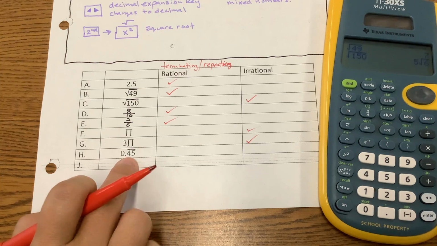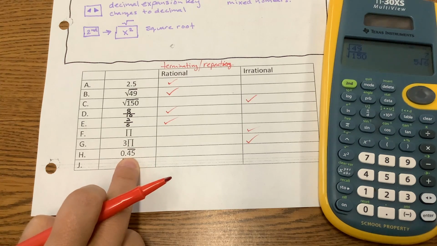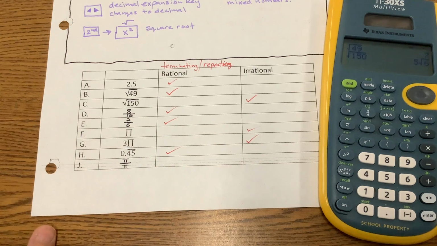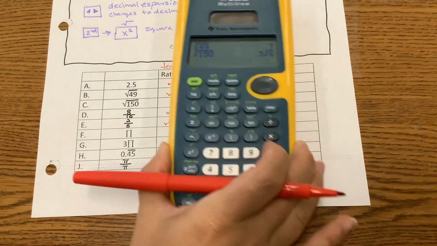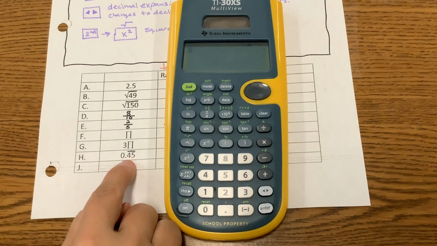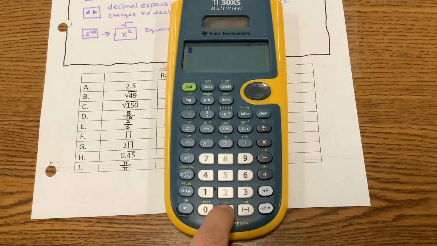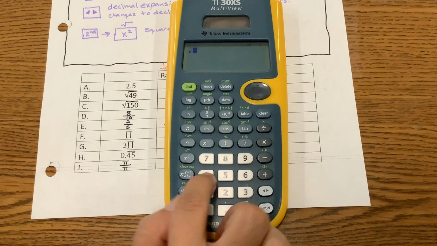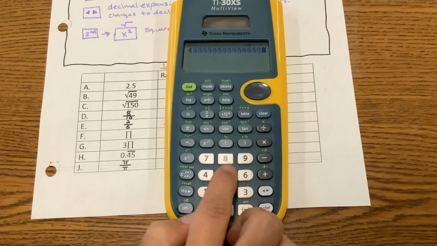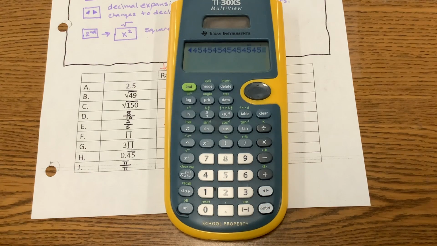And what about a repeating decimal? Rational. Repeating decimals can be written as fractions. Let's talk about changing that to a fraction on your calculator. So if you clear out your calculator, type in 0.45 repeating. To type that in, you would just type in your decimal and then 45 repeating in that manner to the end of your screen. Okay?